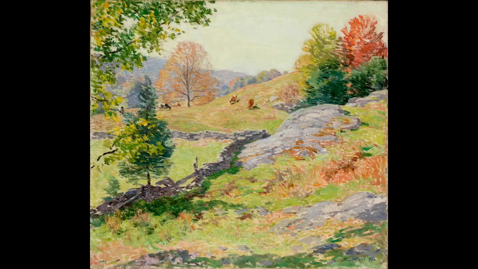Today we're going to take a look at how to key or adjust your values and your colors. And what I mean by that is how to get the right relationship with all the values in your painting and all the colors. And that looks like this. Let's take a look at this painting here.